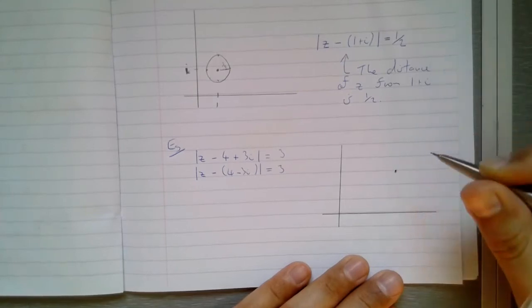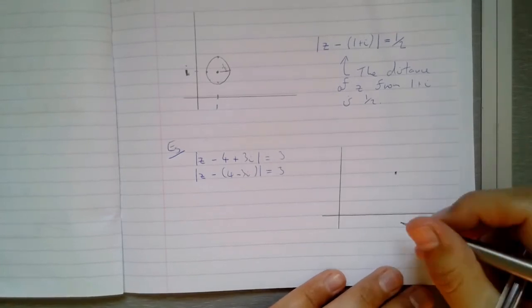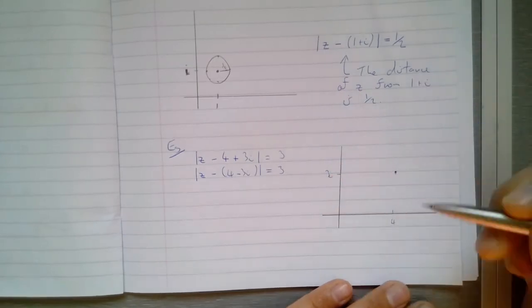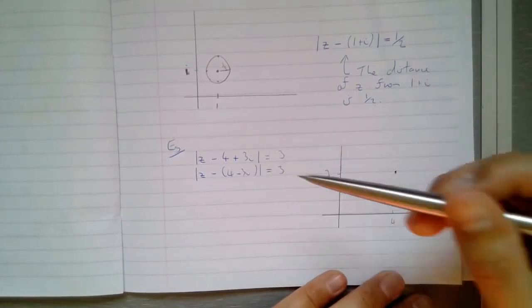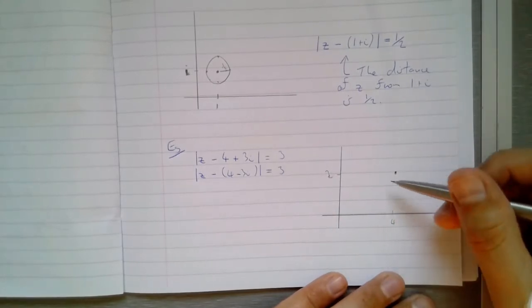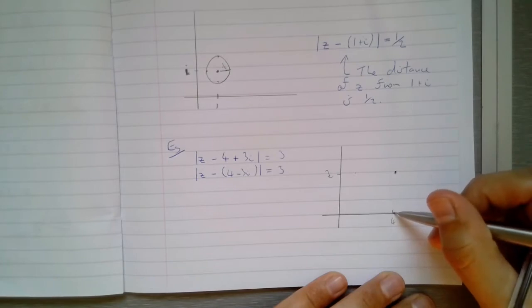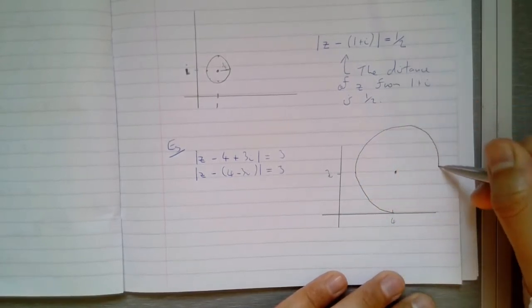So there's the centre of the circle, 4 minus 3I. And we've got a circle of radius 3. So we know that it's got to touch here and it's going to come to about there. So, zoop. I've drawn better circles.